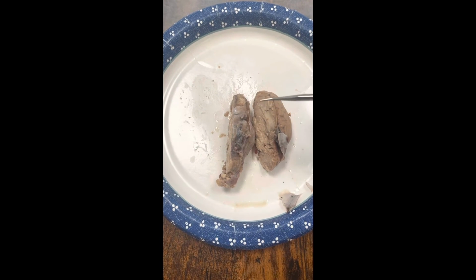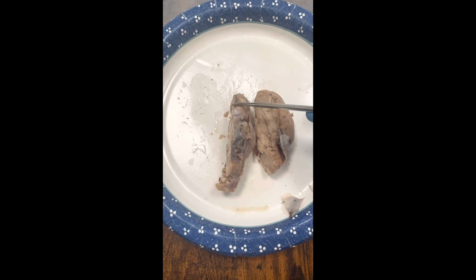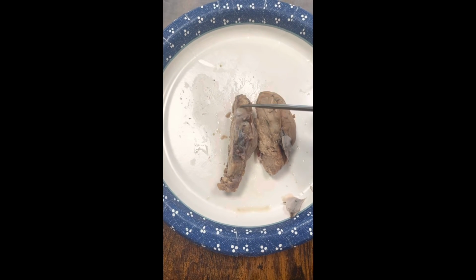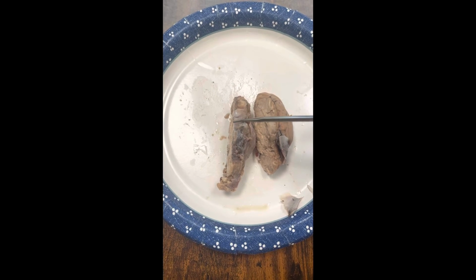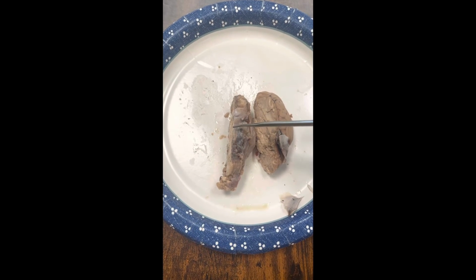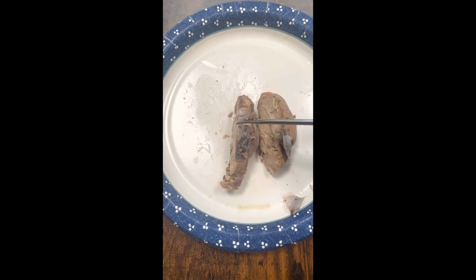The olfactory nerve would be right around here, helping with the sense of smell. The optic nerve would be around here, allowing for vision.